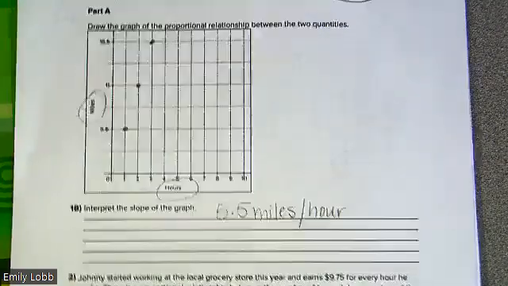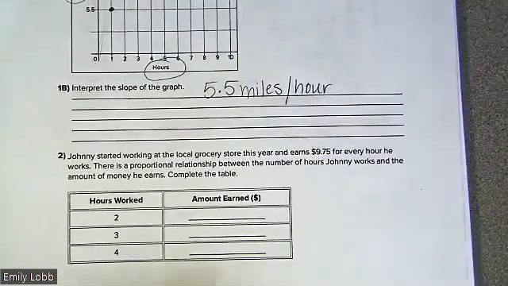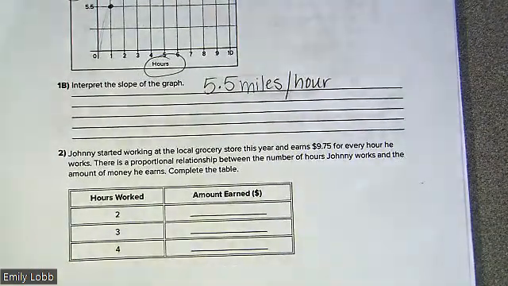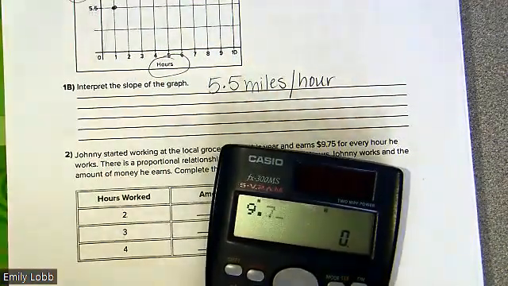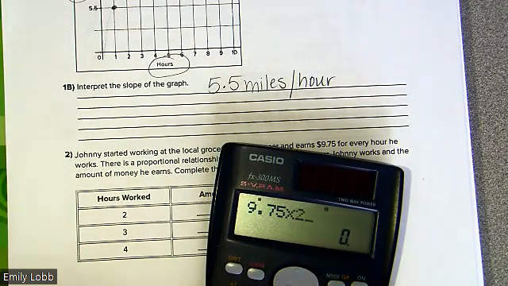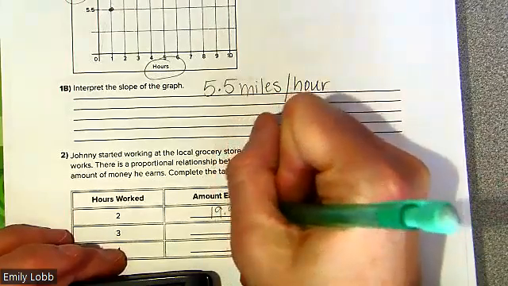Number 2. Johnny started working at the local grocery store this year and earns $9.75 for every hour. So there's a proportional relationship. Real quick with your calculator, for 2 hours, you would say 9.75 times 2, $19.50.